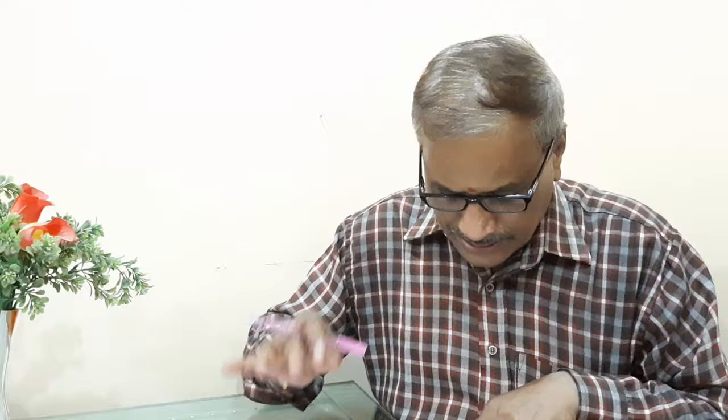So these articles and items are ordered with this letter. Means in this letter we write about the goods, about the articles and about the items. Means in short, what we need, we write about that in this letter.